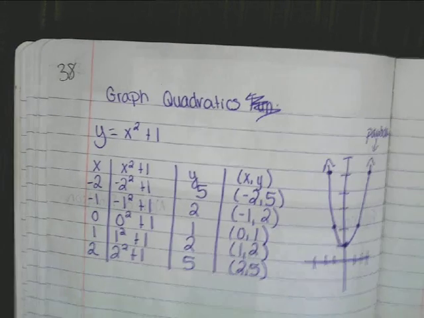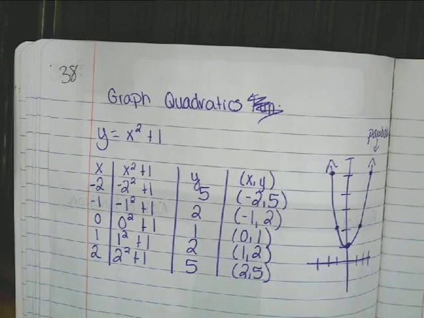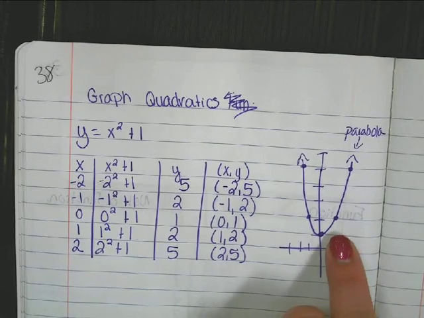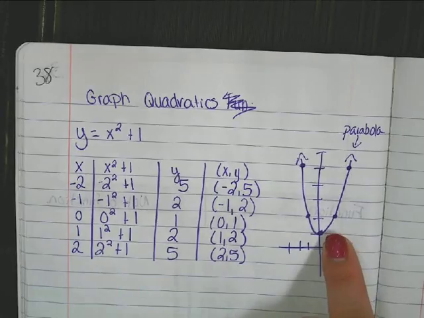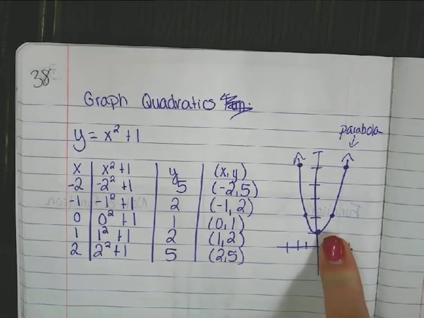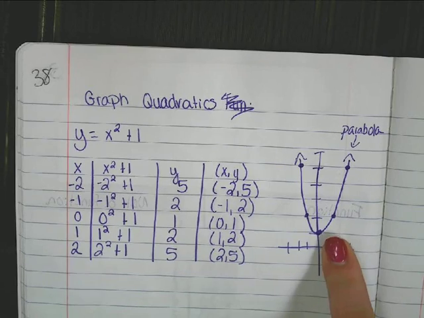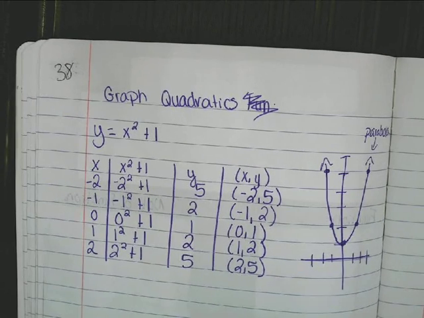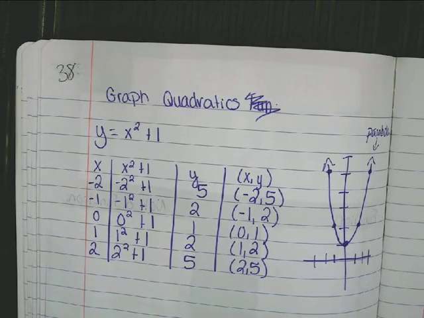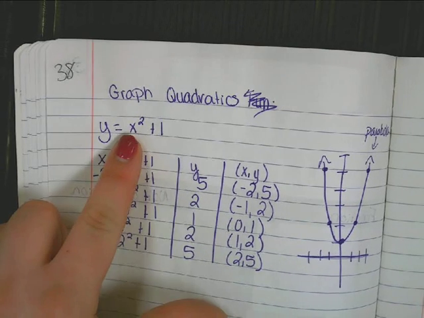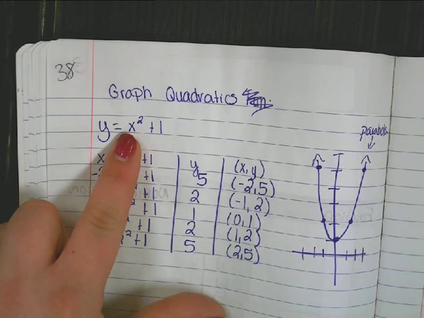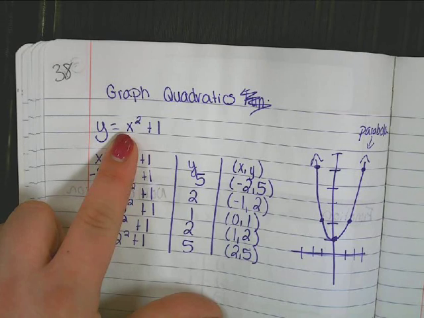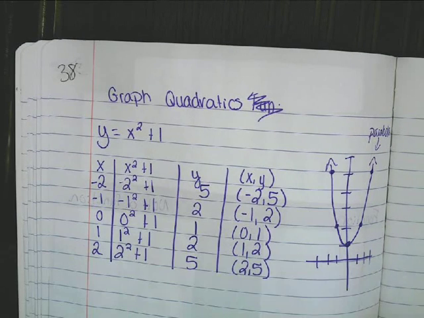So whenever it's a quadratic, you're always going to get this shape. Okay, so if you don't get this shape, you did something wrong. You're always going to have that U-type figure. Could it be up or could it be down sometimes? Okay, so if you look, our x squared was what? Was it positive or negative? Positive. In which way is it going? Up. Okay.